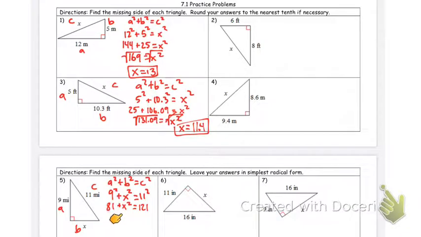So in this case, our x value is no longer the C value. So we have to solve for x by moving the 81 to the other side of the equation. So we're going to subtract 81. And we're left with x squared equals 40. And now we're going to square root both sides to get rid of the power of 2. And now we have x is equal to the square root of 40.